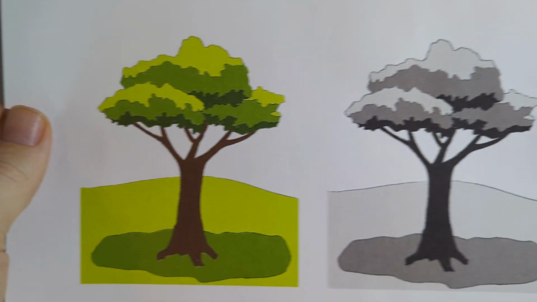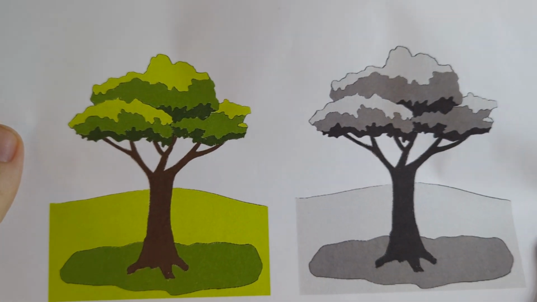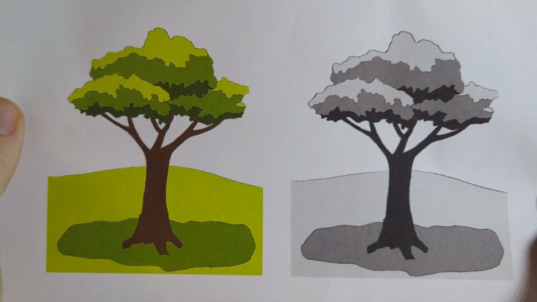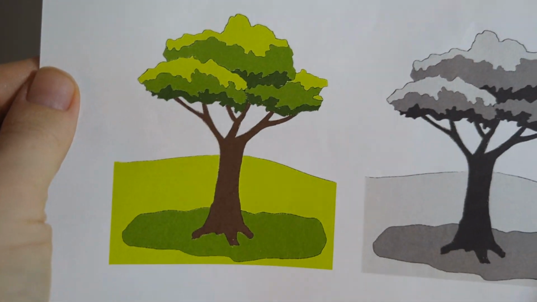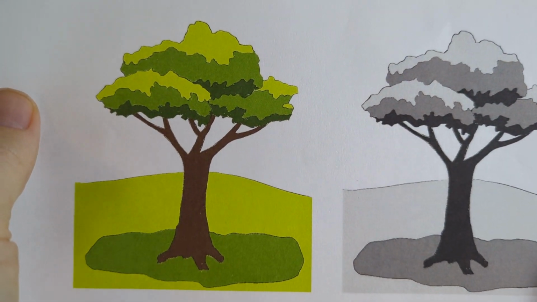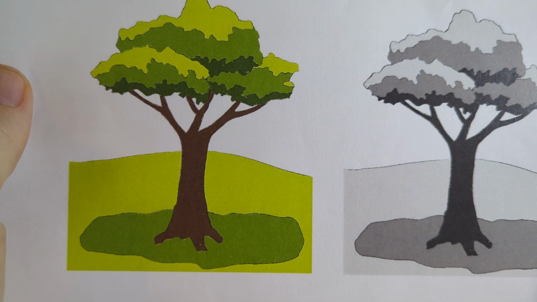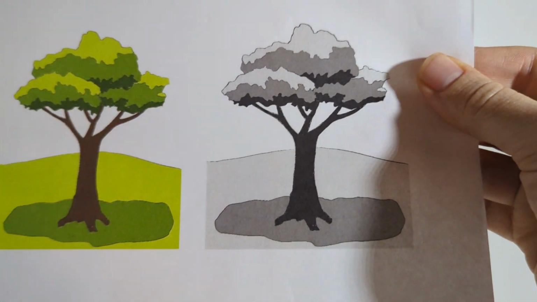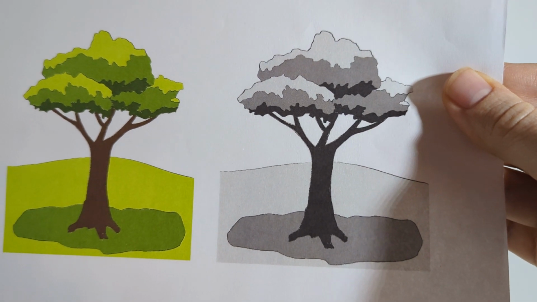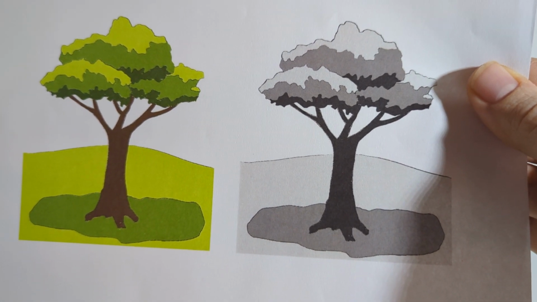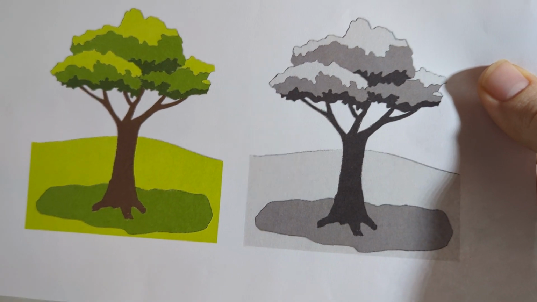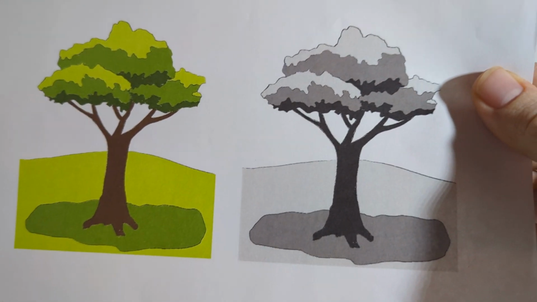Now, let's change over to the black and white one. How many values make up, well, let me explain actually. We're taking the green and brown out of our thinking for now. And when we look at the tree in black and white, it actually becomes easier for our brains to distinguish value. If we take out color, it's easier to see the values.